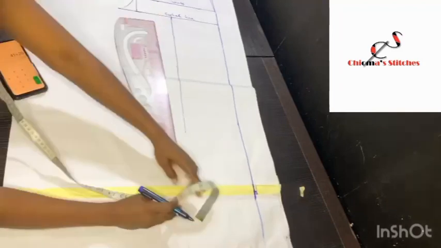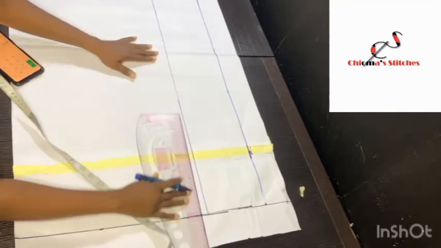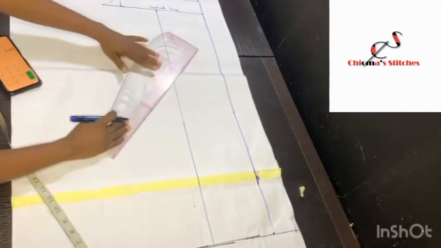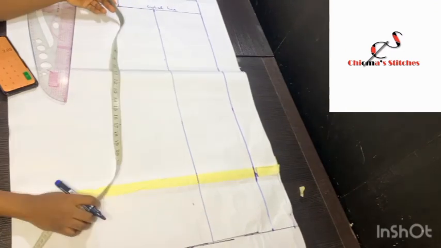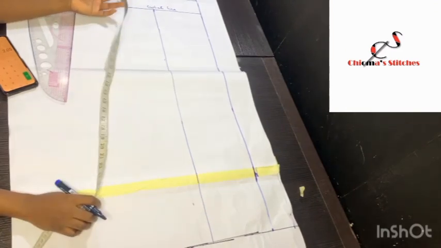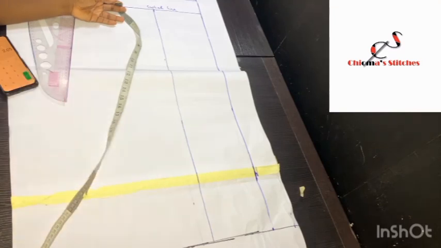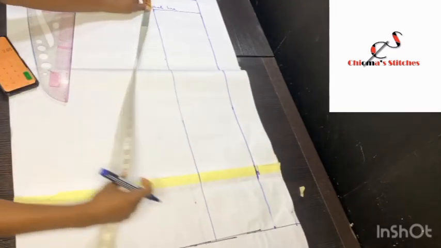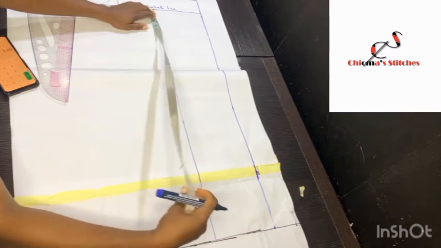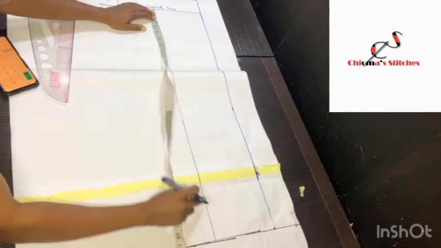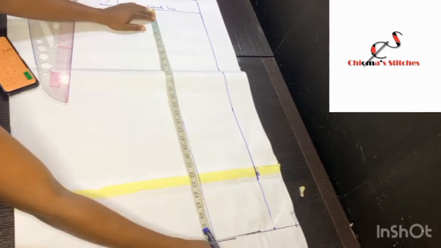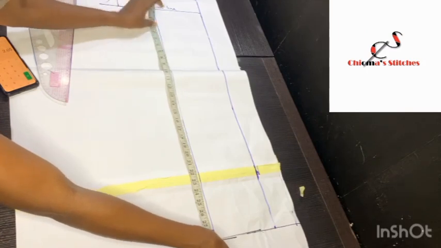Okay, now from here to get the knee line, you must have already measured yourself or measured your client. But if not, this is another way you can get your knee line. From this crotch line to the end of the trouser, the full length of the trouser, you're just going to get the half of it.